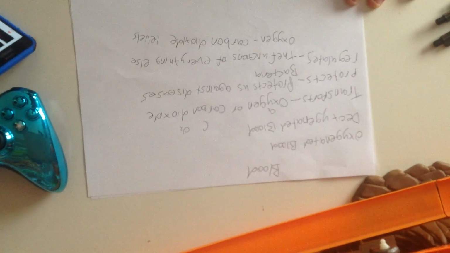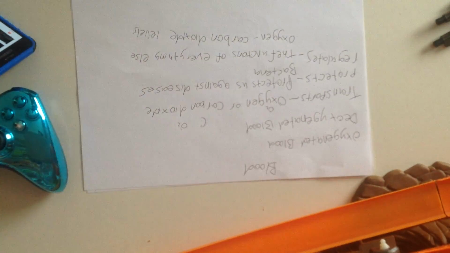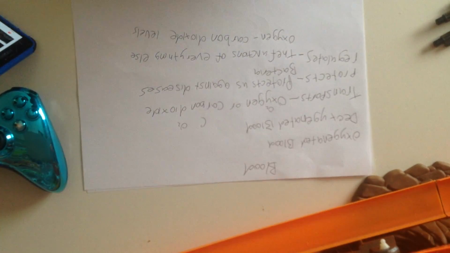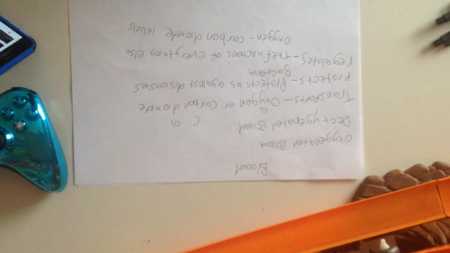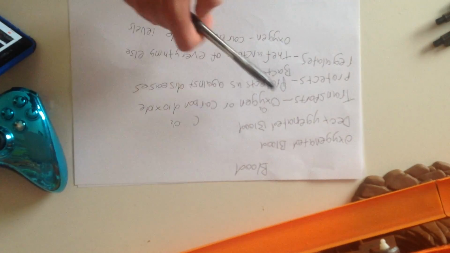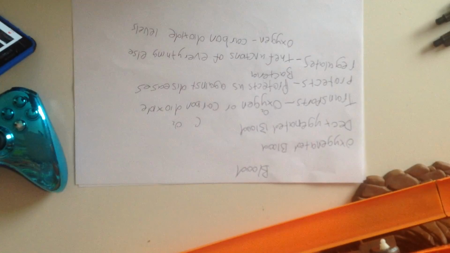So going over this again, blood is separated into two areas: oxygenated blood, or blood with oxygen in, or deoxygenated blood, or blood that doesn't have oxygen in. Blood has three main roles: transporting, protecting, and regulating. It transports oxygen and carbon dioxide.